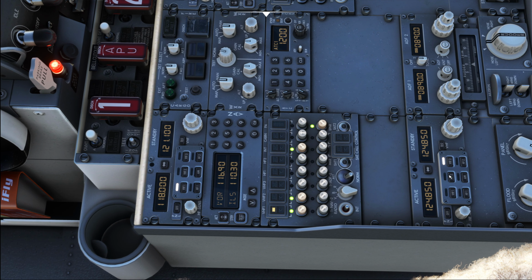Moving down to our third radio, we are going to tune the data frequency over here for our ACARS, and we do this by simply rotating down to the lowest number, so 118, and then one further down and you get the data frequency.